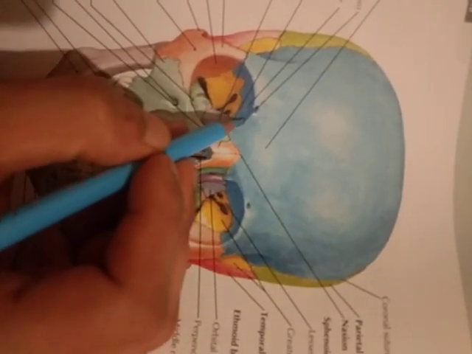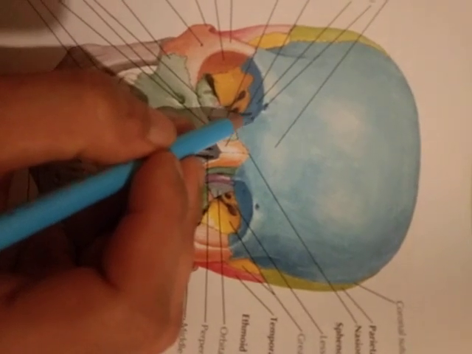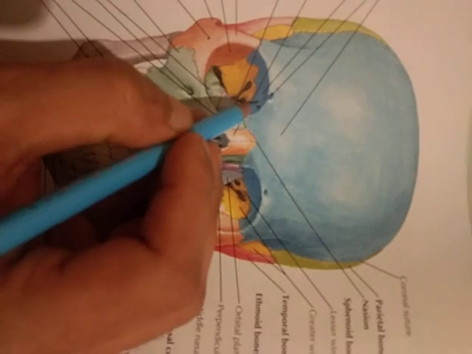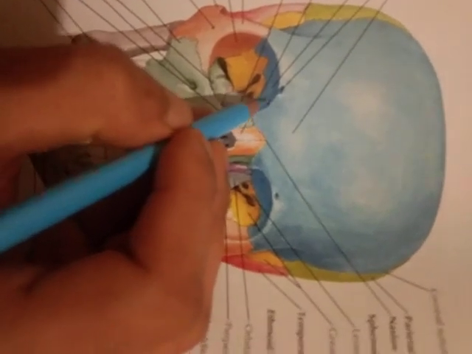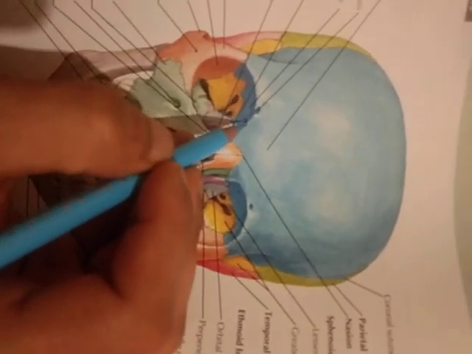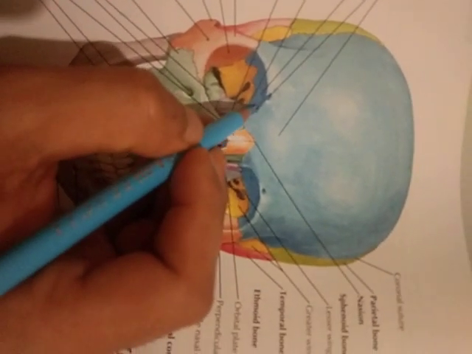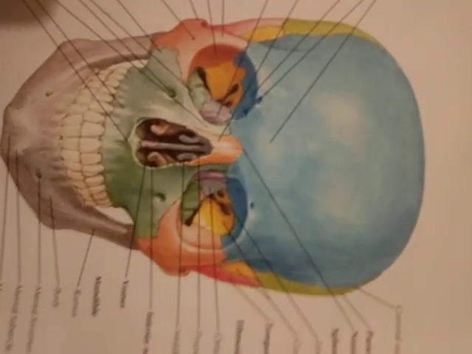This part is called the trochlear fossa, and here the trochlear nerve. You all know the trochlear nerve, the fourth cranial nerve, which also supplies the eye muscles.